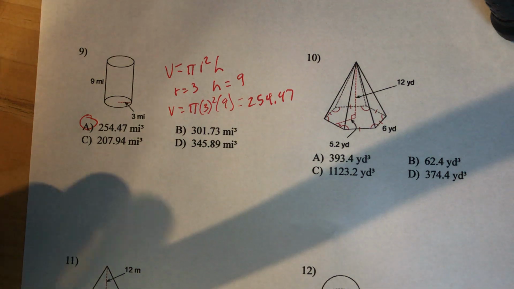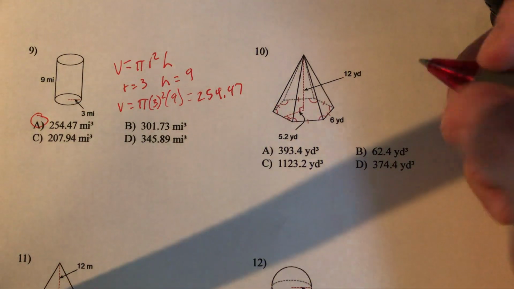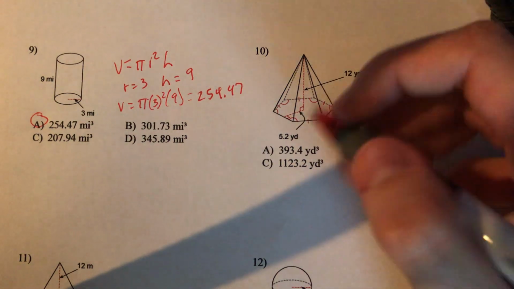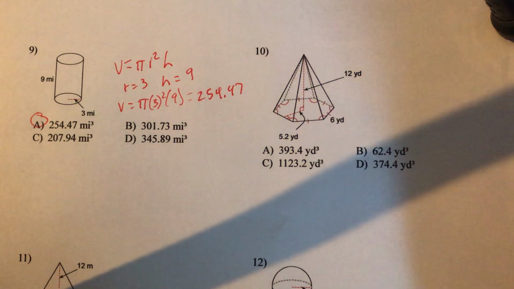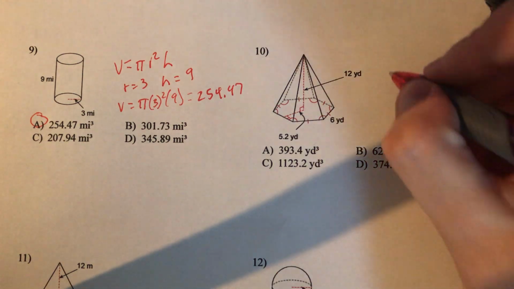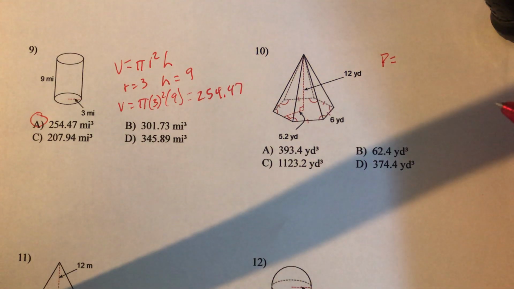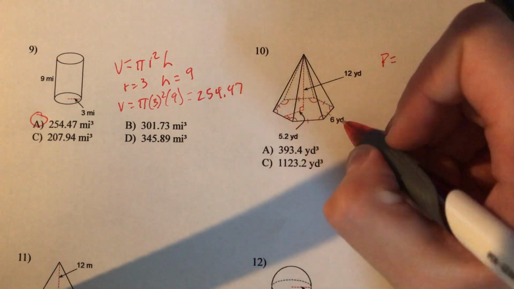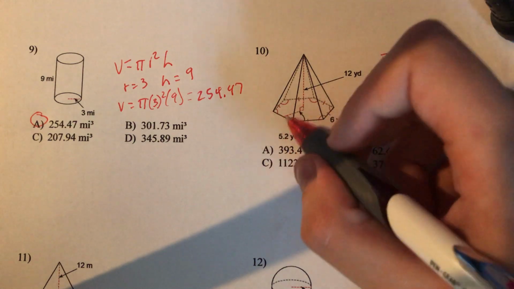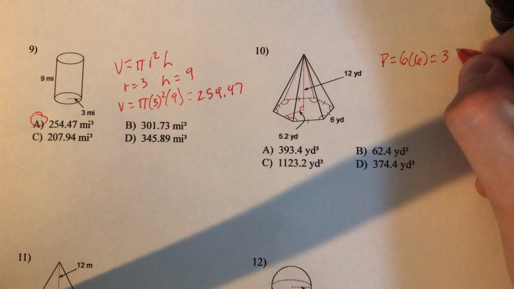All right, next one. It's one of your favorite problems over here with the polygon. So let's figure out what kind of polygon we have here. So we have 1, 2, 3, 4, 5, 6 sides. This is a hexagon. So we need to first find our perimeter to find the area of our base of our pyramid here. So the perimeter would be, since we have 6 sides, and we know each of them are 6, 6 times 6, which is 36.